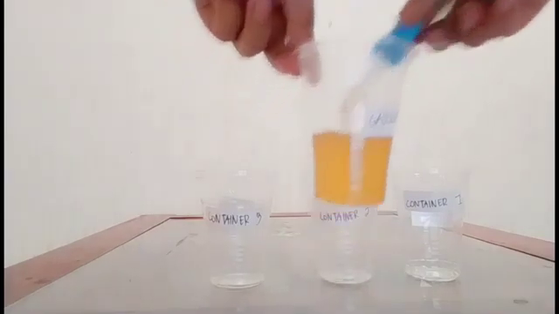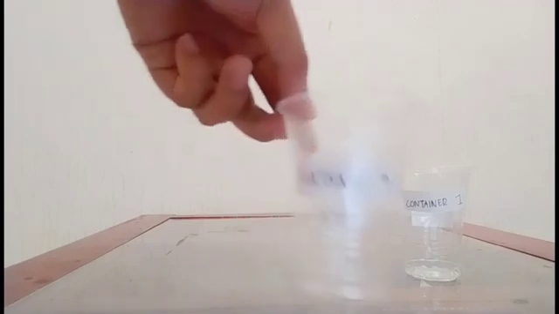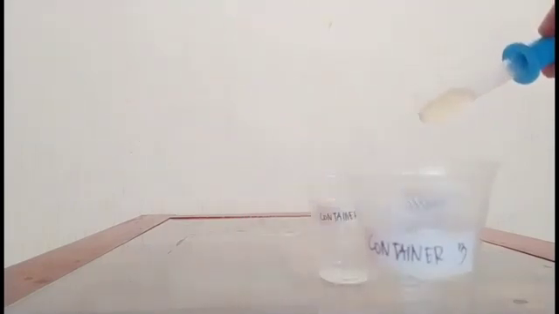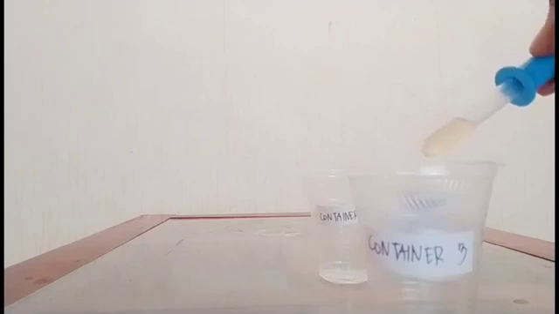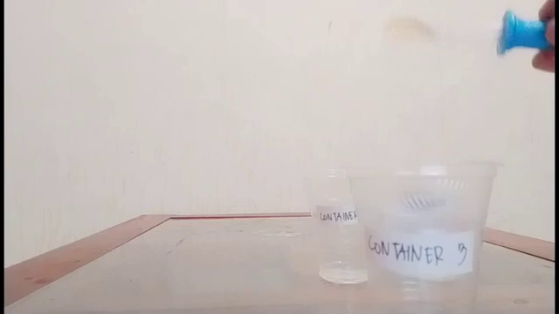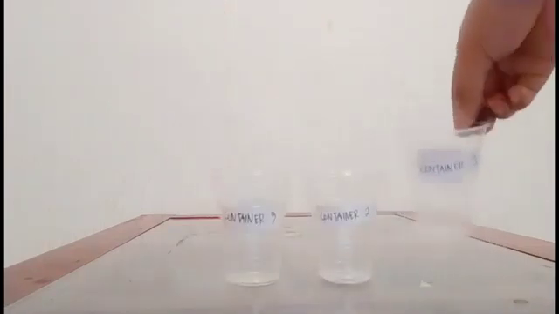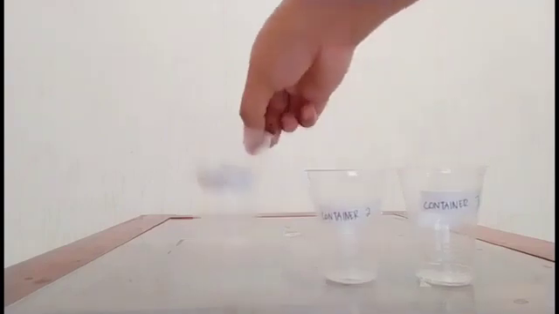And for the third container, we'll be using gasoline. Add 10 drops of gasoline to the third container. And shake each container vigorously and record our observations.